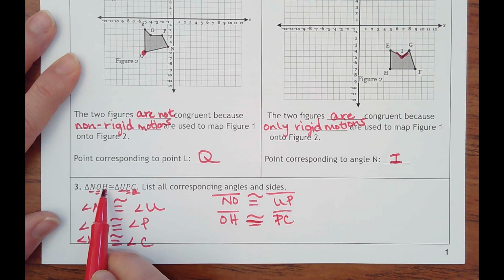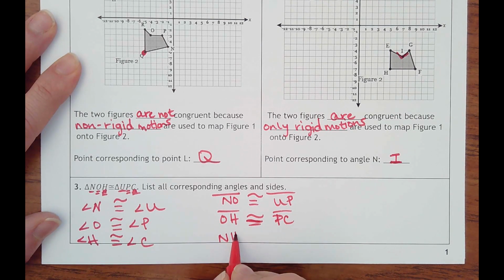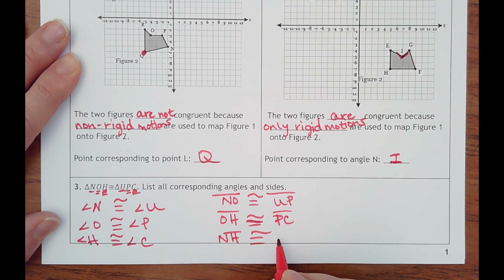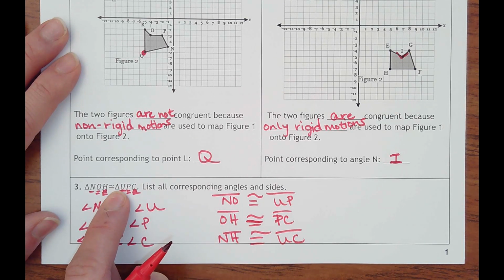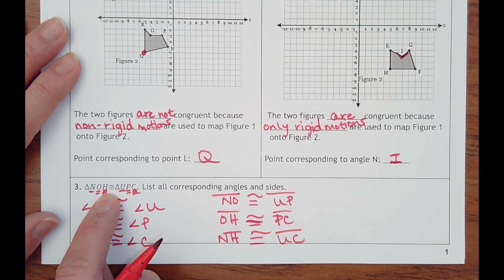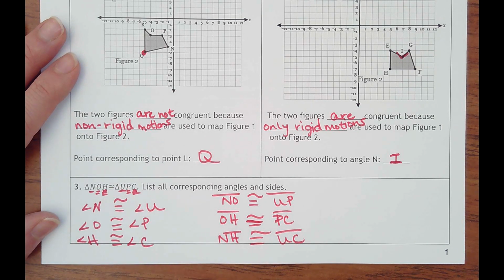And then you could go N to H first and last letter, or H to N. It doesn't matter. I'll do NH is congruent to UC. Just make sure you stick in that order. You wouldn't want to say NH and then switch to say CU because you went first letter then third. You don't want to go third then first. You want to stay in the same order.